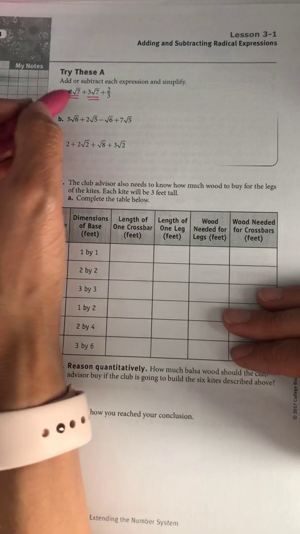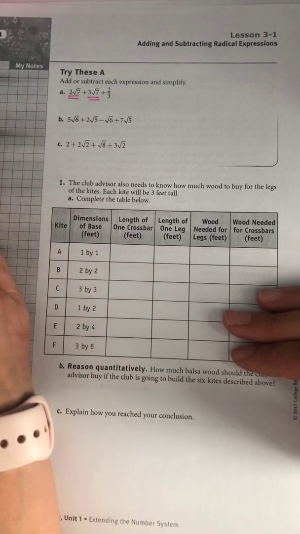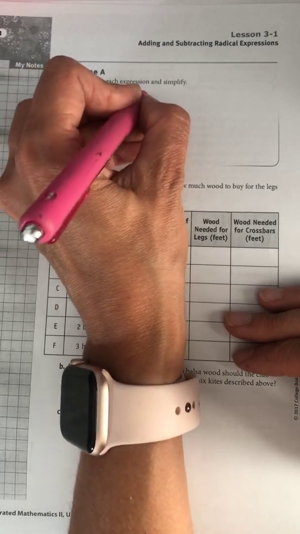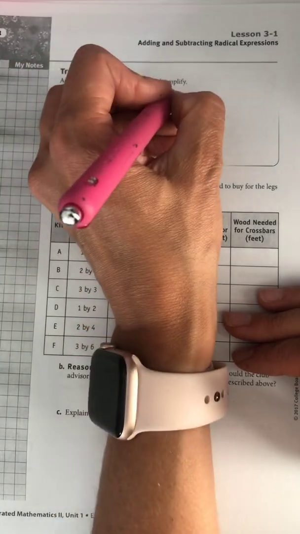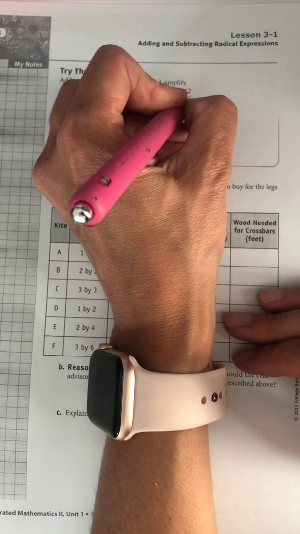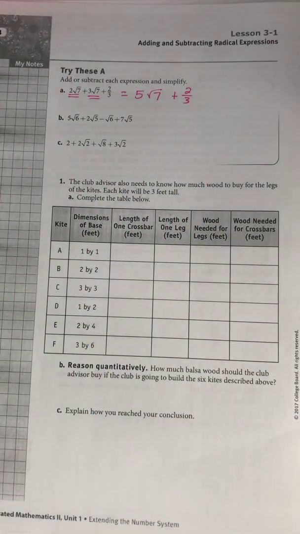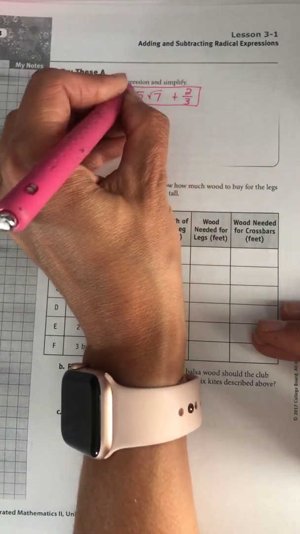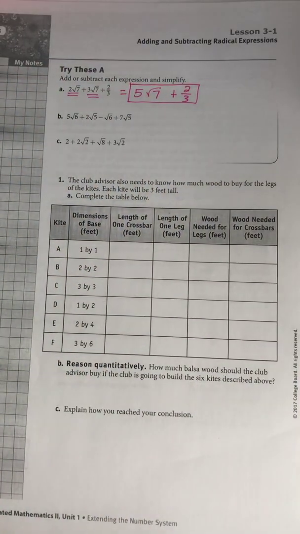These are like radicals because they both are square roots and they both have a 7 inside. So 2 square roots of 7 plus 3 square roots of 7 is 5 square roots of 7. And then just plus 2/3 because I can't do anything else with the plus 2/3 because it's not a like term. So we just have to write it like that. You have to write it like an expression.